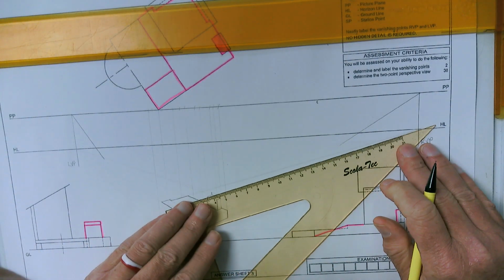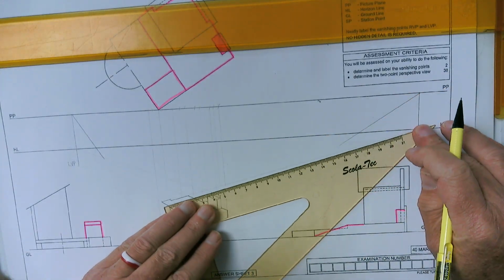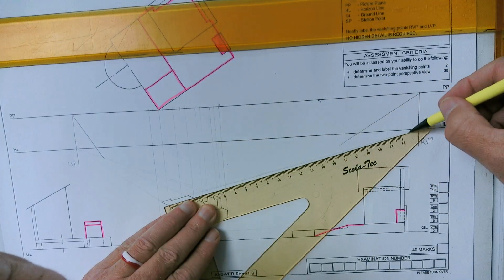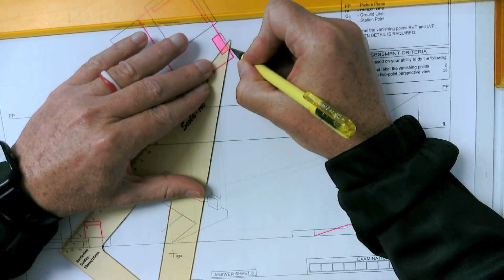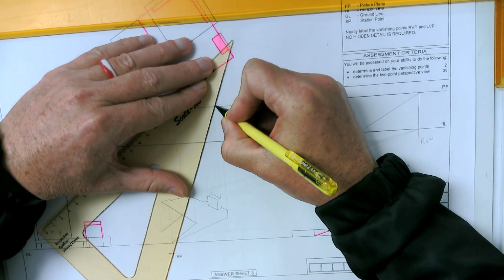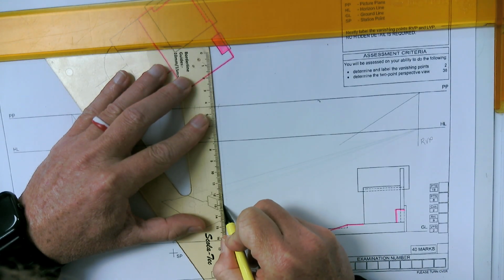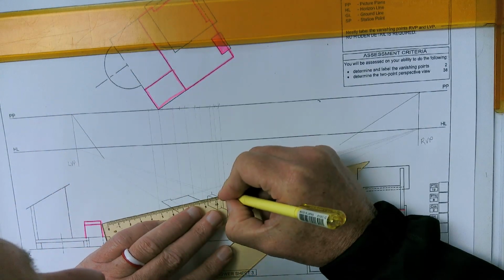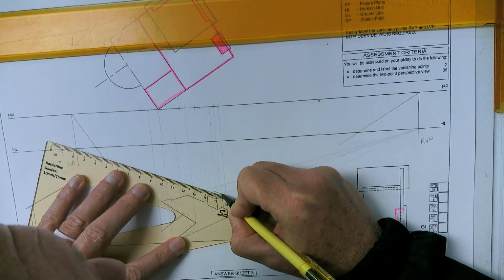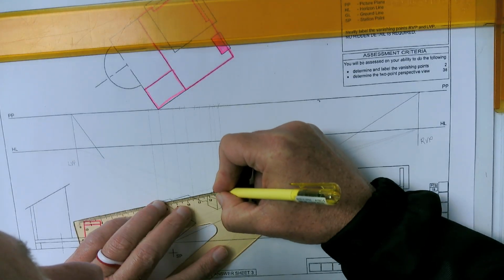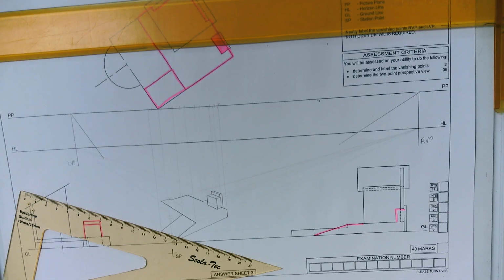Okay, both of those points I'm going to take to my right vanishing point, because you would have noticed, hopefully, on the top view that my braai sticks out just a little bit. And there is my little bit of my braai.